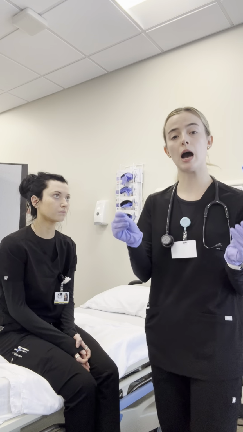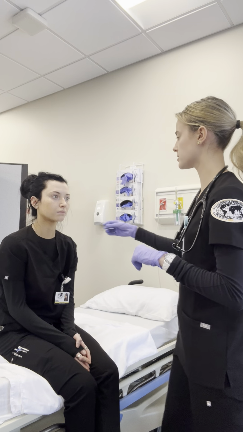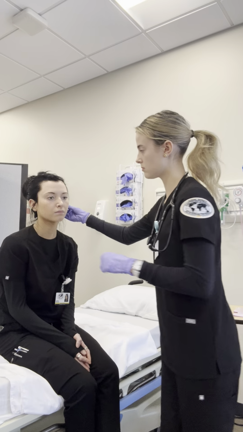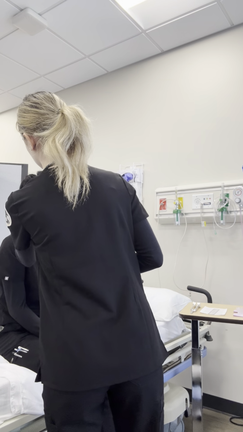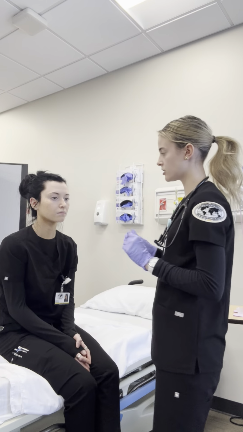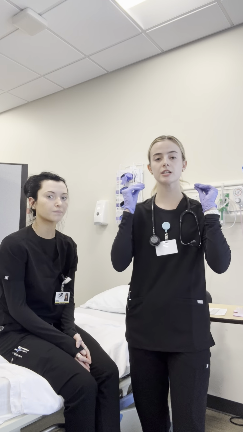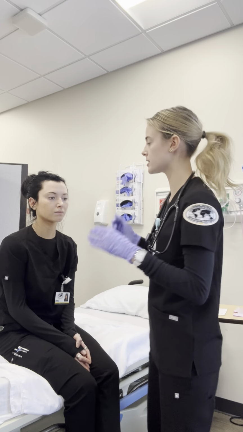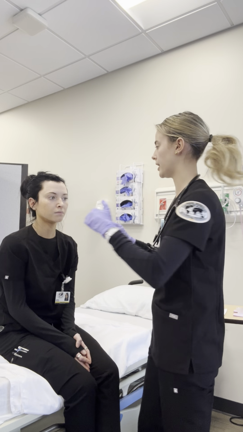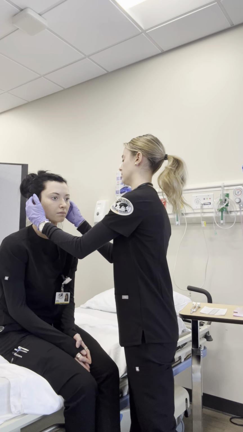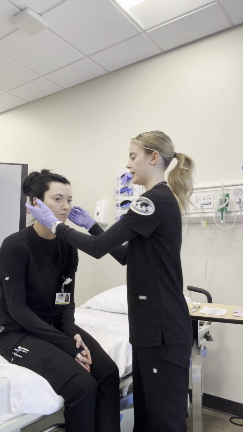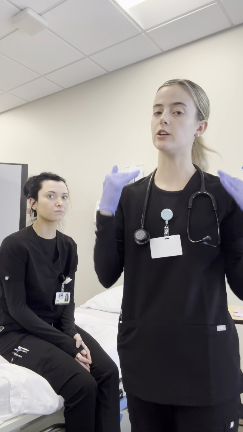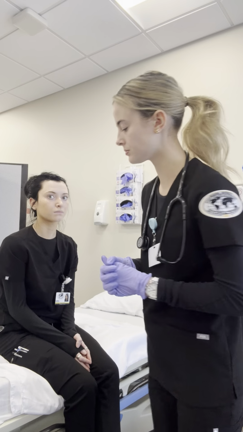Now I'm going to palpate the auricles of the ears. Okay, any tenderness at all? Okay, no tenderness, no edema, no masses or nodules felt on the auricles of the ears. Now I'm going to palpate the mastoid area. Any tenderness there? Okay, no tenderness on the mastoid area, and there's no masses felt there either.